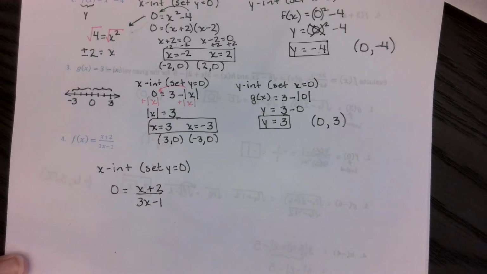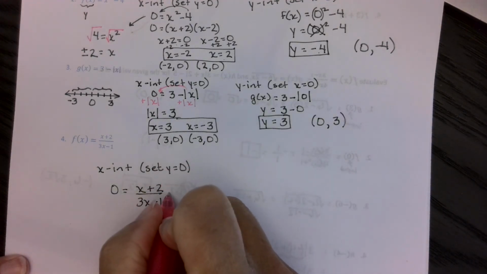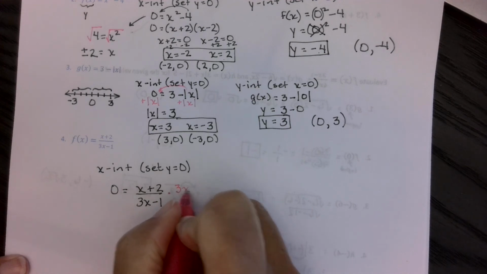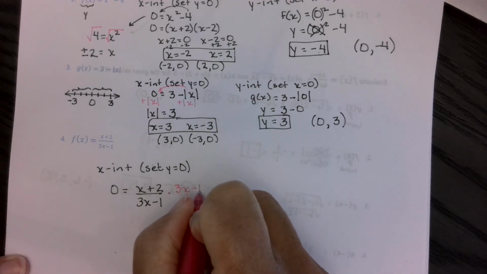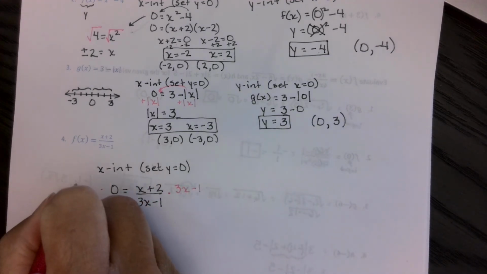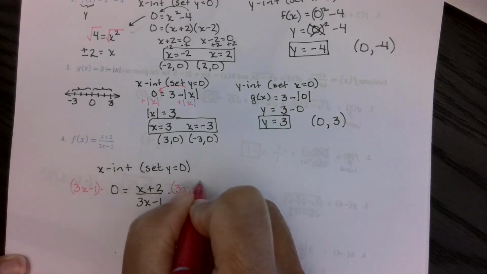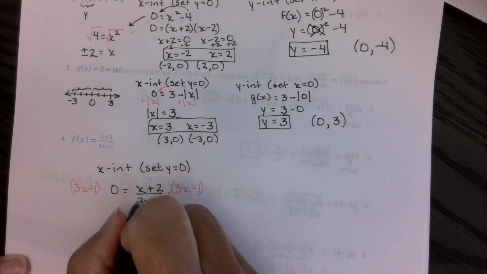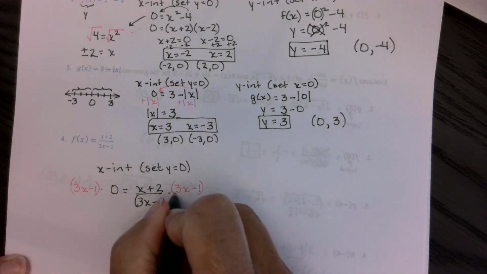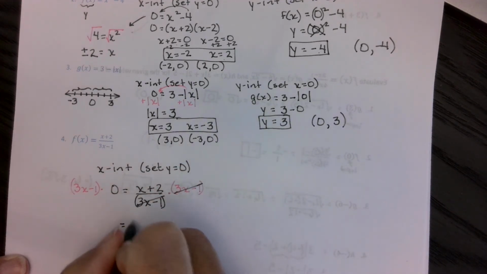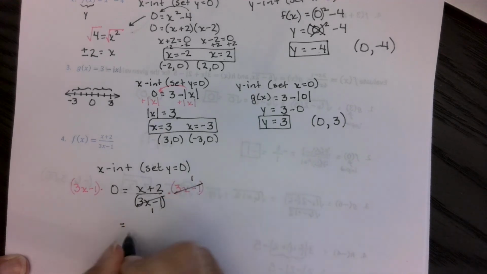Well, what I don't like is I don't want to work with fractions, so I find my least common denominator and multiply it. The least common denominator is 3x minus 1. What I do to one side, I have to do to the other. Okay, well, this is really over 1. These two cancel, so on the right side, I'm left with x plus 2.